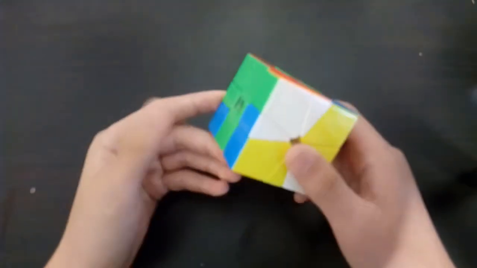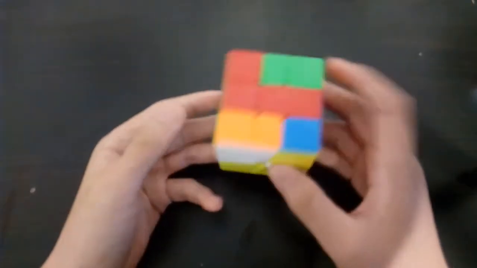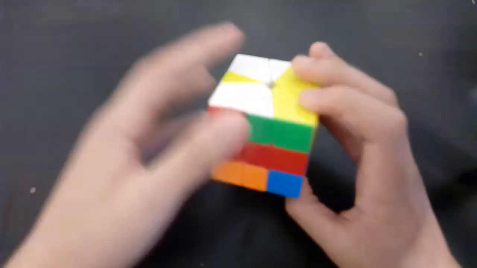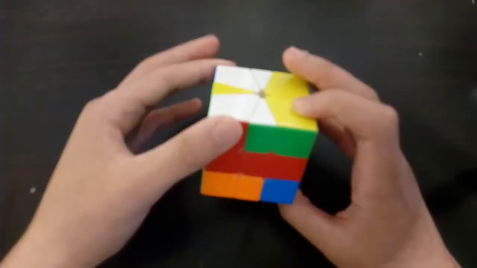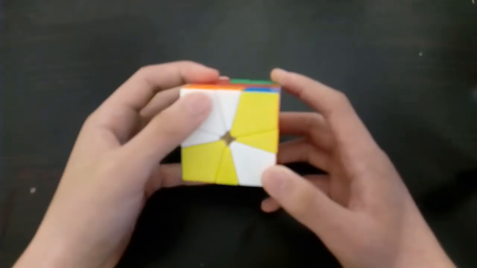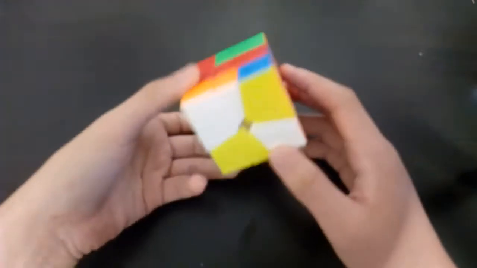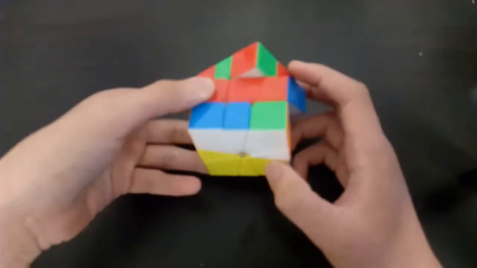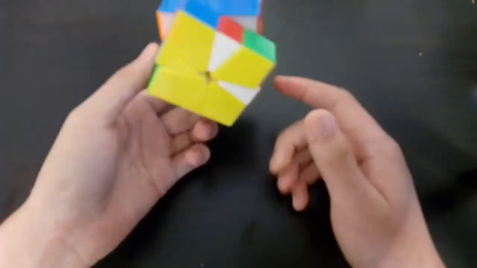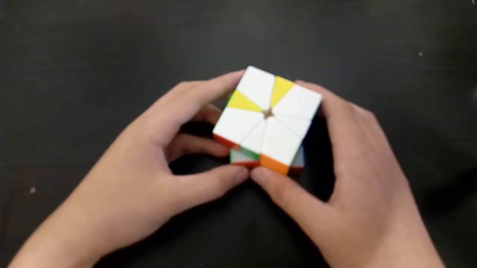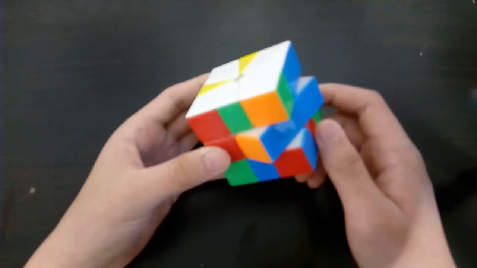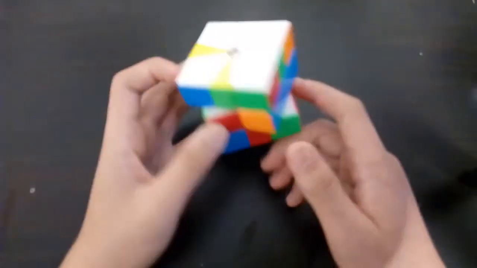Now we have to do CO, corner orientation. I noticed this white block and these two separate white blocks, so I paired them up like this. Three slice CO, not the best thing, but it's not the worst either.